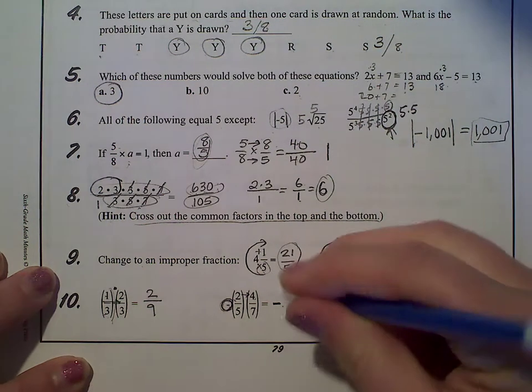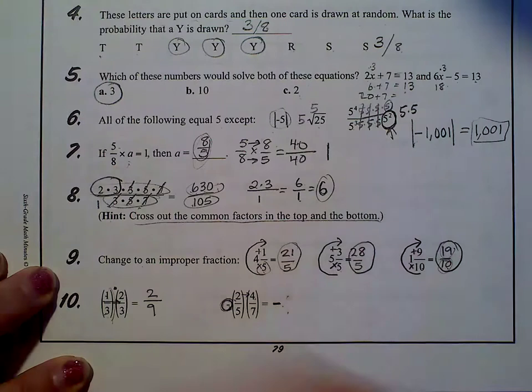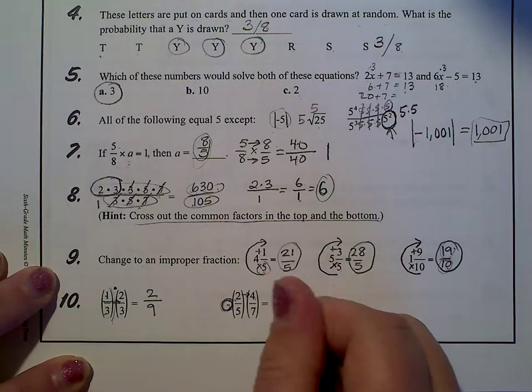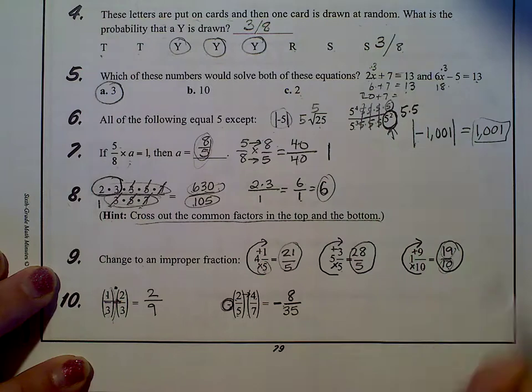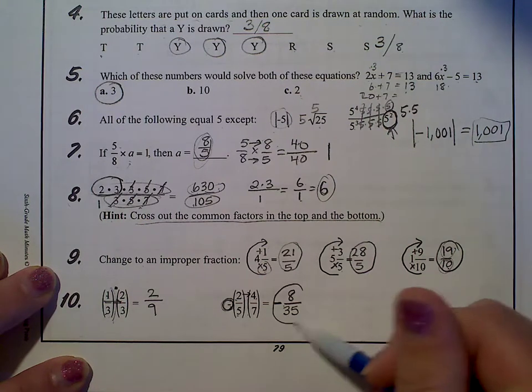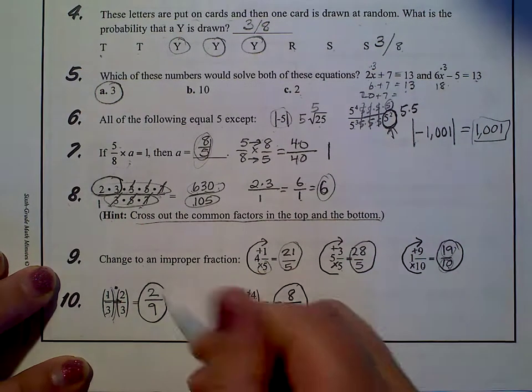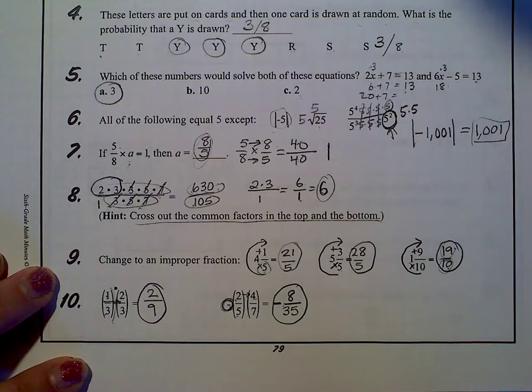No, it's not. I almost messed that up. 2 times 4 is 8. And 5 times 7 is 35. This is my answer to number 10: 2/9 times the other fraction gives negative 8/35.